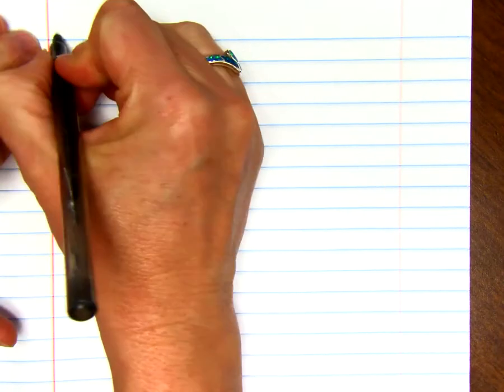Lesson 53, solving problems using measures of central tendency.